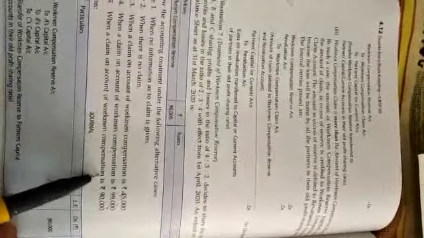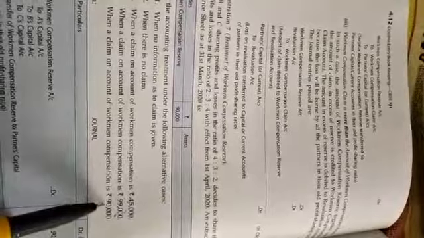Last, when a claim on account of workman compensation is 90,000, that means here the claim is 90,000 and the reserve is also 90,000. This is the case of equal claim and reserve. Here we will pass a simple journal entry: workman compensation reserve account debited with 90,000 to workman compensation claim 90,000. So these are the journal entries related to workman compensation reserve. Hope you understand. Thank you.